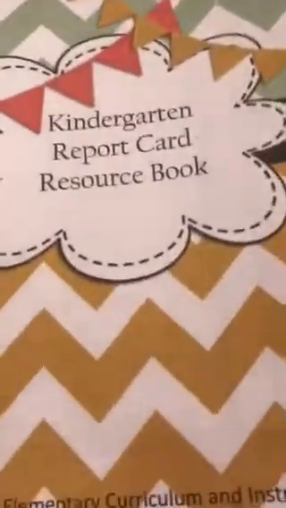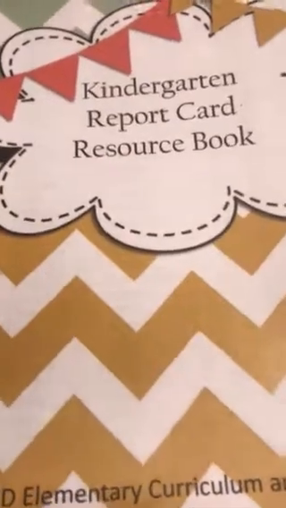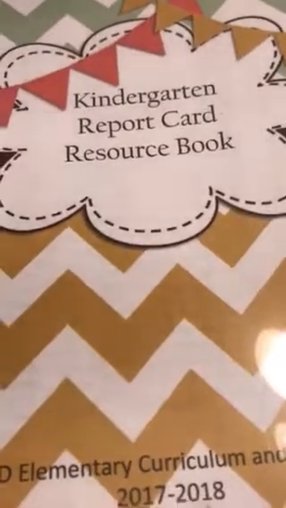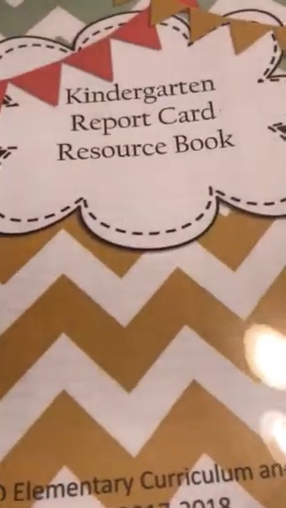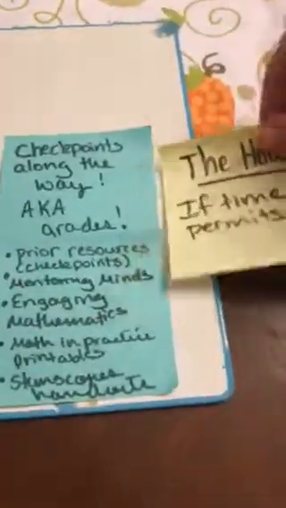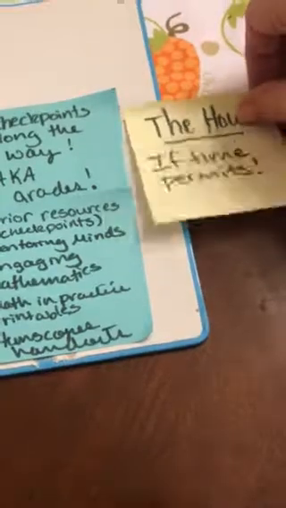Go ahead and bring your kindergarten report card piece, because then we can talk about pieces along the way and how we might want to assess students at different points to make sure that we understand they're getting the material. Finally, if we get all of those things done, we can look at the how if time permits.